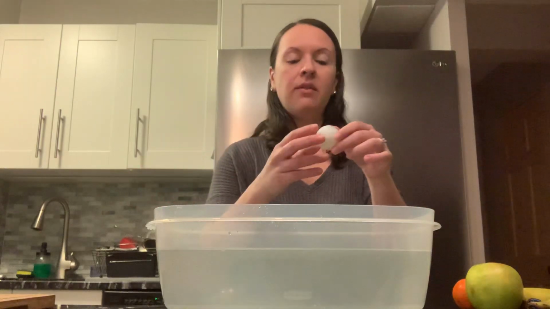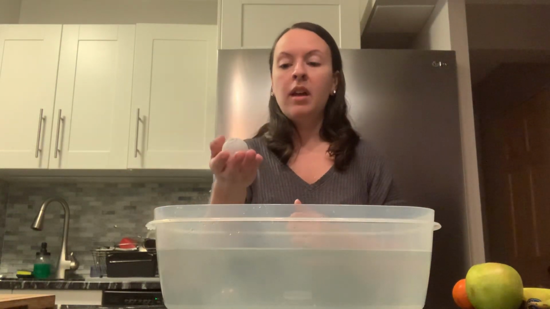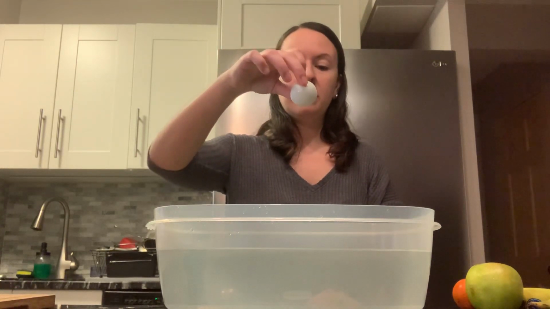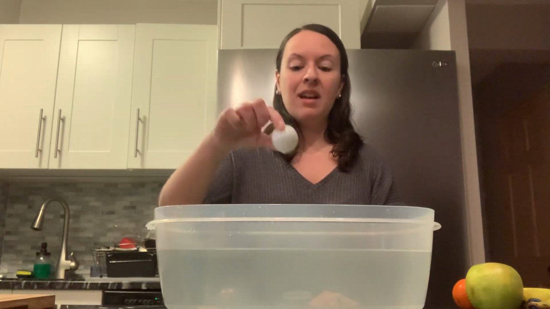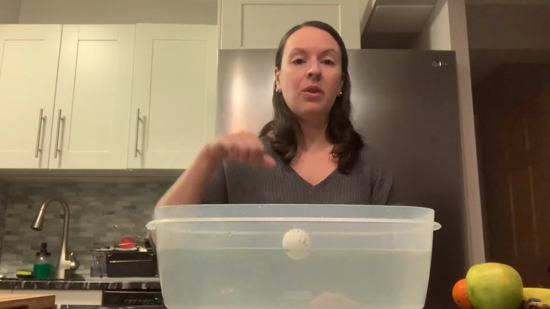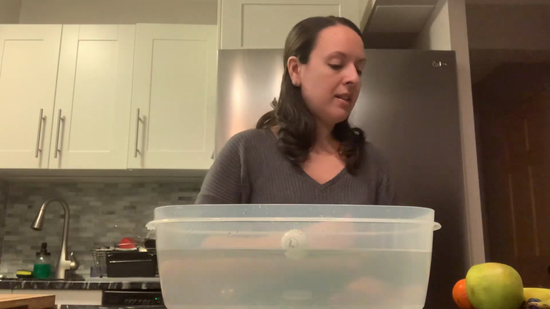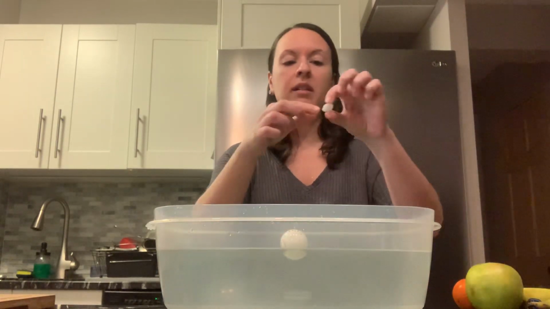So first I have a ping pong ball. Now it's very light. So does a ping pong ball have air inside or is it full and heavy inside? So let's see, will it sink or float? So the ping pong ball floats because it's full of air inside, and that makes it float on top of the water.